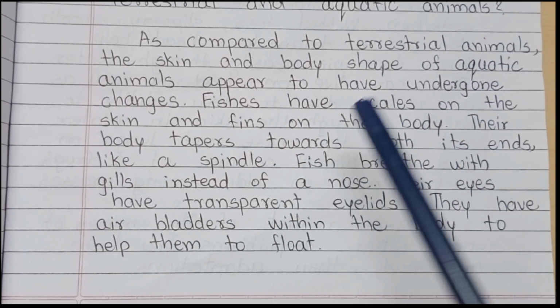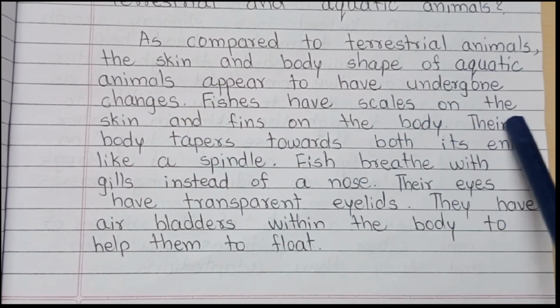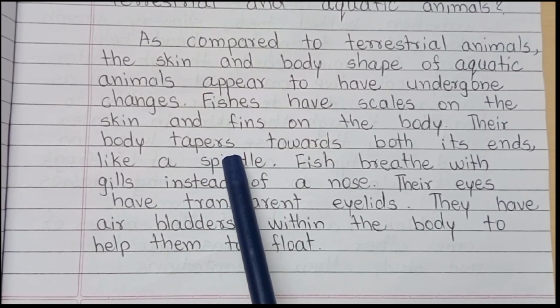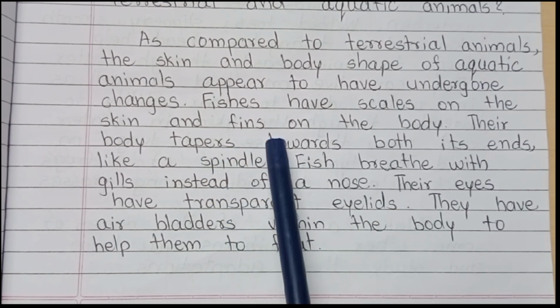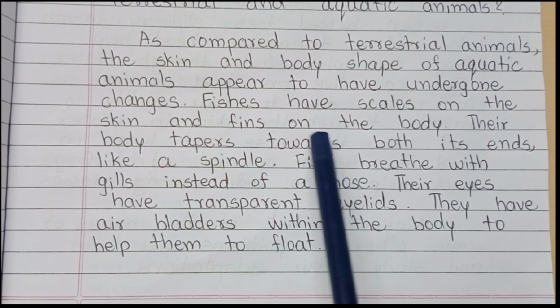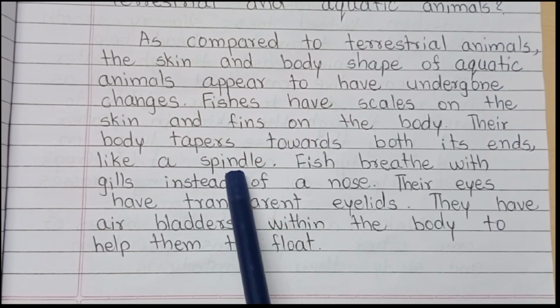Undergone means pass through some changes. Tapers means reduce in thickness towards one or both ends. In the case of fish, the body tapers on both sides like a spindle.